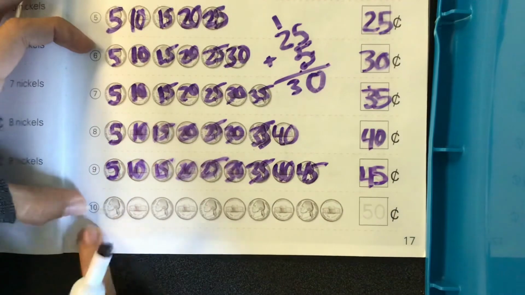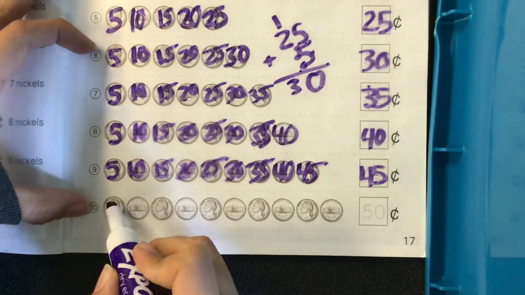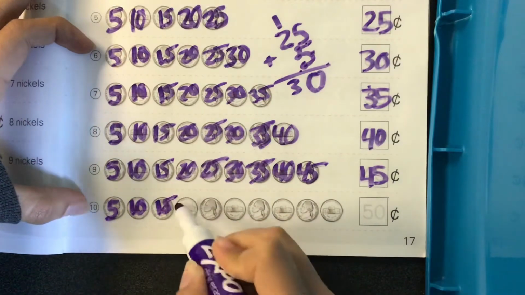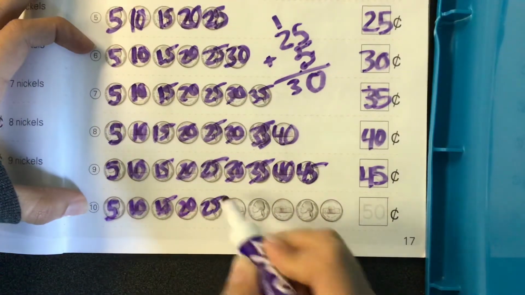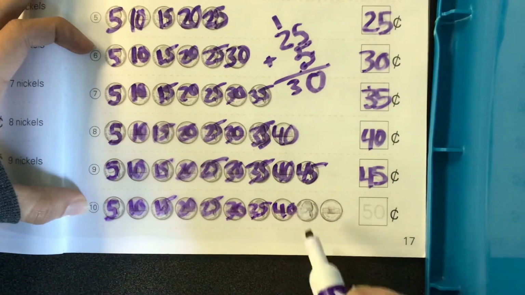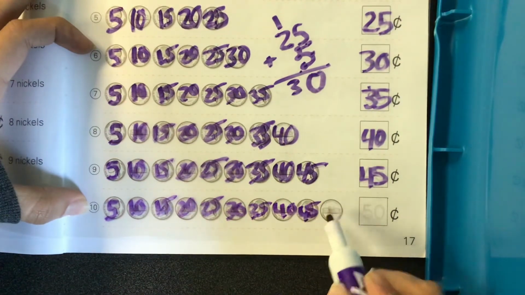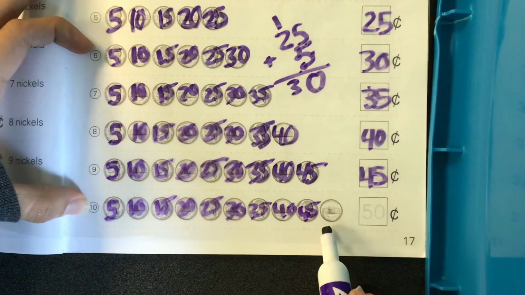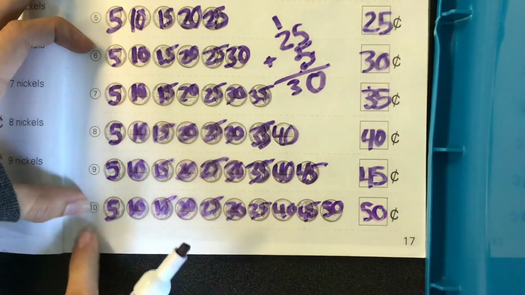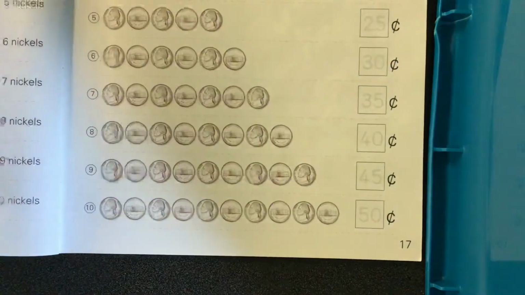And last one, right? Row 10. Let's skip count together by 5s. 5, 10, 15, 20, 25, 30, 35, 40, 45. 45 plus 5 is 50. So we have 50 cents in row 10.